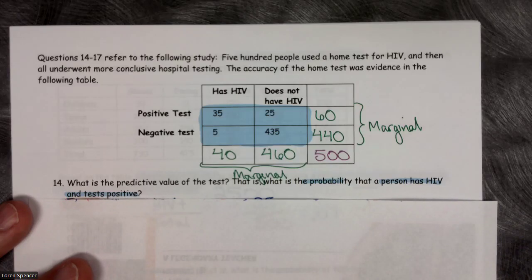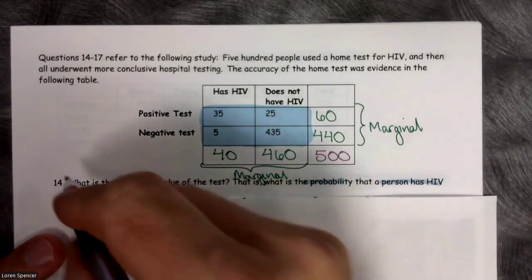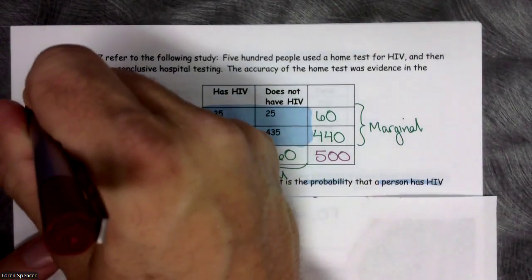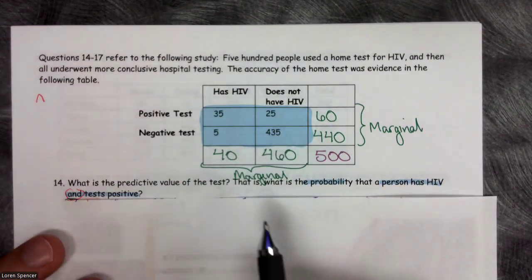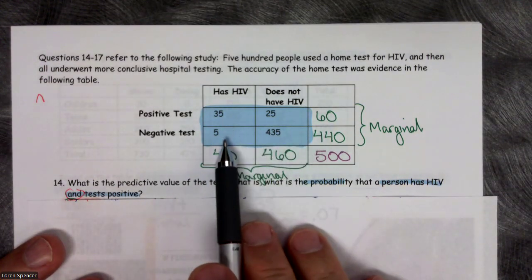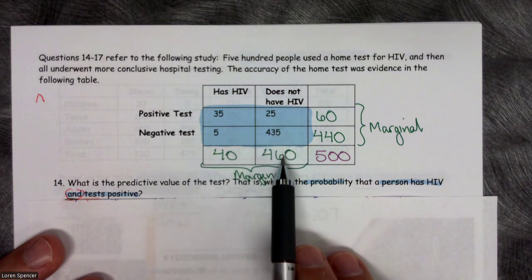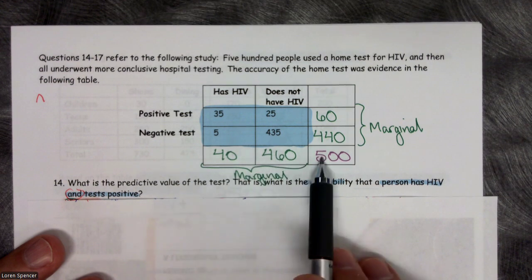What is the predictive value of the test? That is, what is the probability a person has HIV and tests positive? That keyword is and. And tells me intersection. Anytime you have a table, add up the totals. So 35 and 5 is 40, 25 and 435 is 460. That adds up to 500.